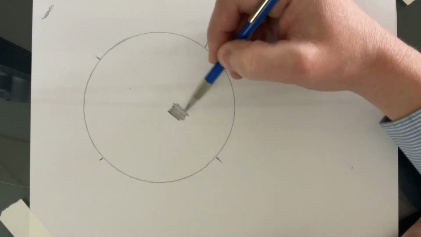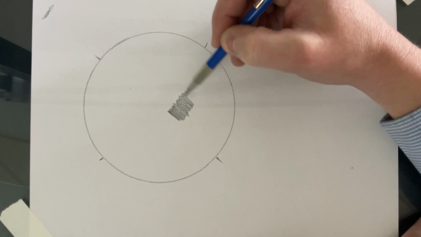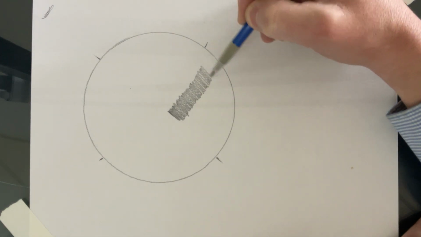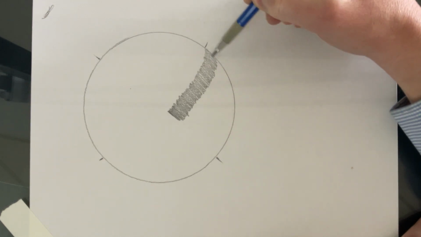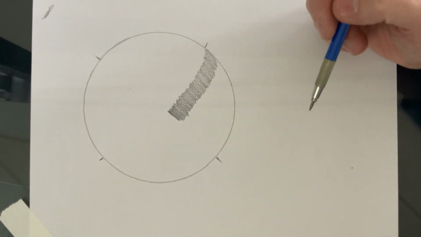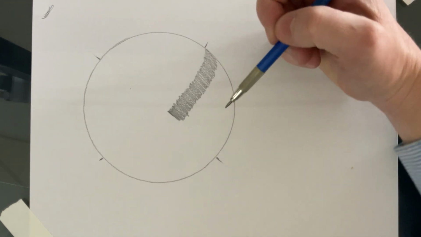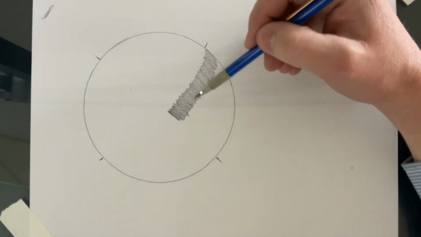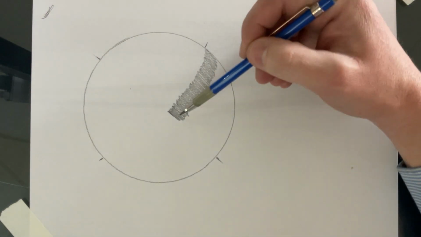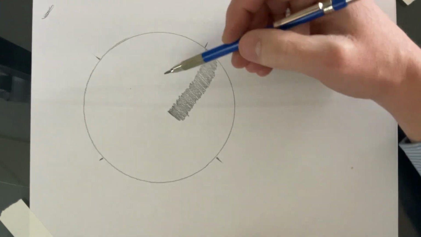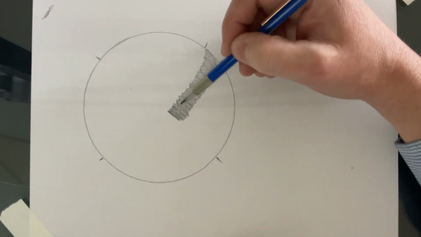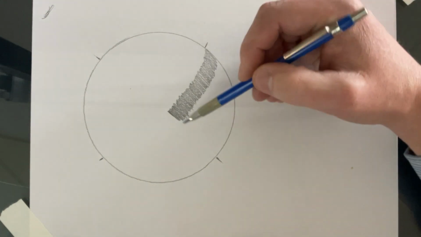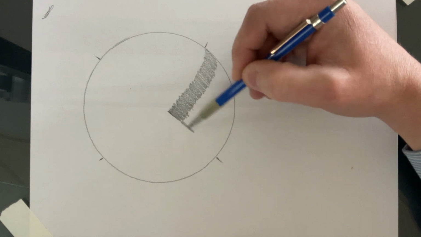And instead of getting lighter, I'm going to stay the same. I'm going to put a band down, just like that. Okay? Now, I need to put another one here. And the reason why I'm going this way is because I need to be able to change value going in lots of different directions. So that's not perfect, but it's not bad. Now I'm going to do another one right underneath here.